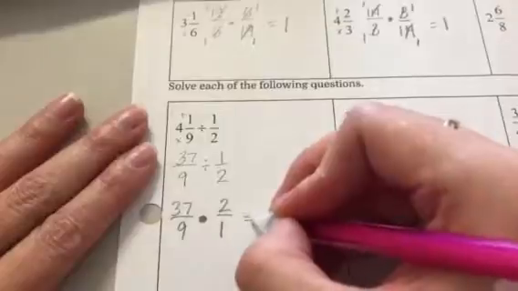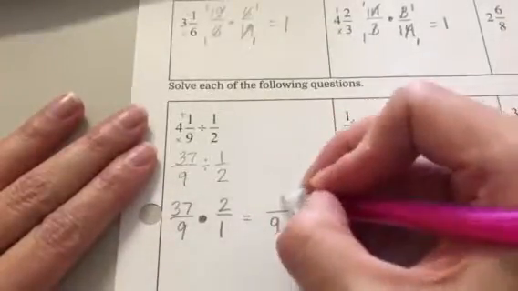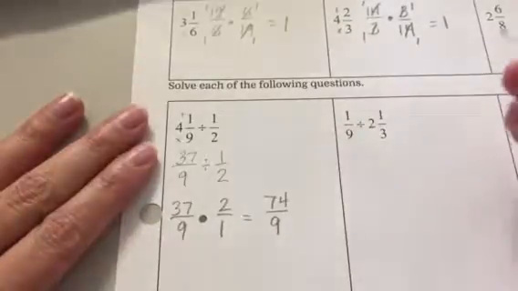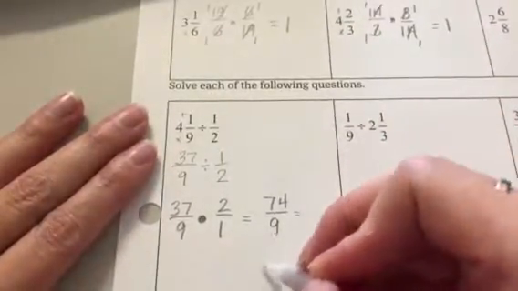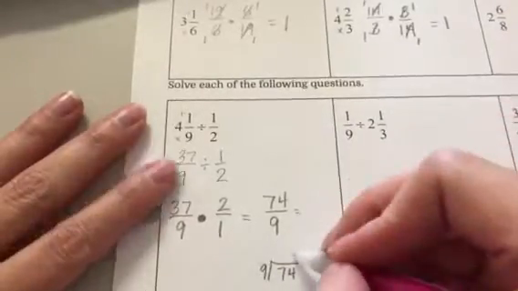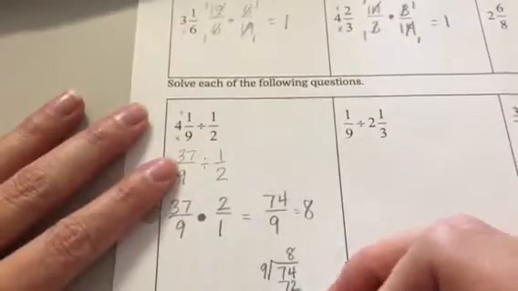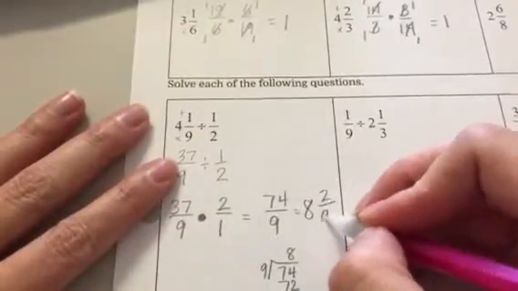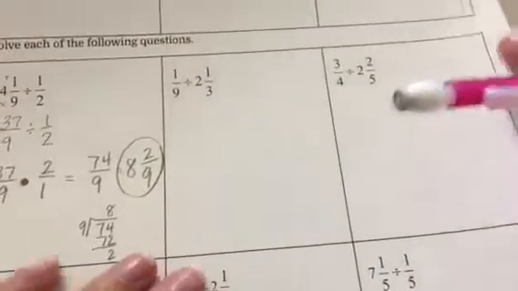There's nothing that I can reduce, so I'm going to multiply across. 37 times 2 would be 74. And then I can't leave it improper, so I need to say how many times does 9 go into 74? It's going to go in 8 times with a remainder of 2. All right, let's take a look at the next one.